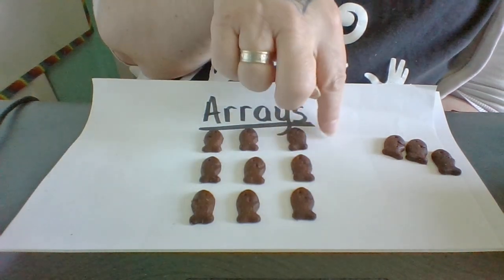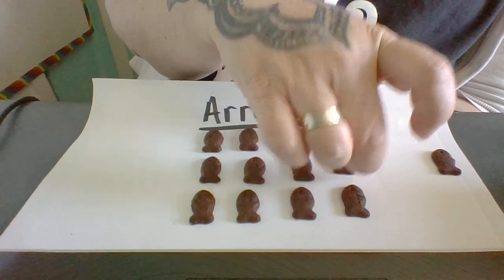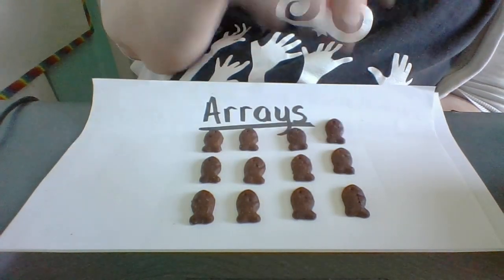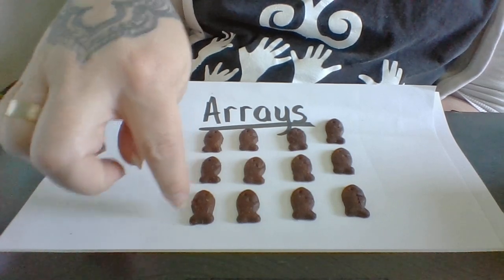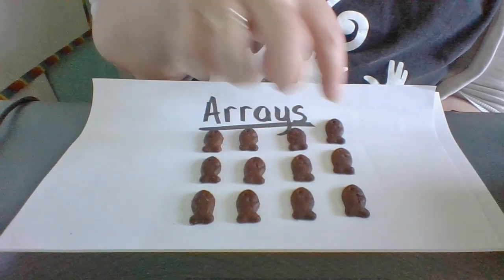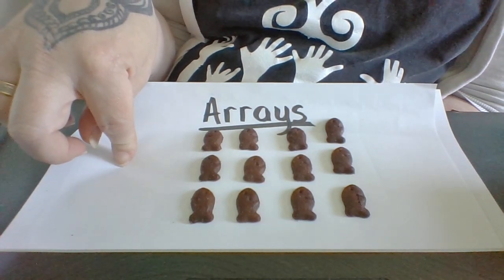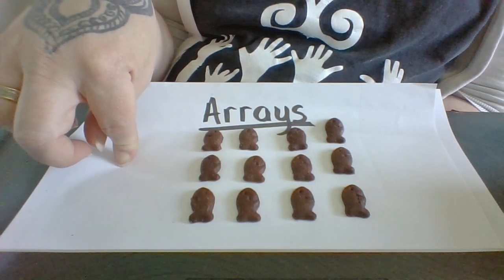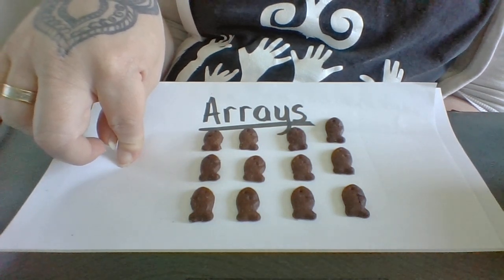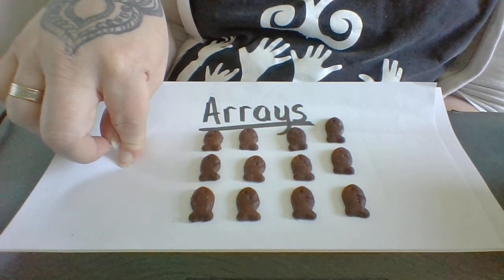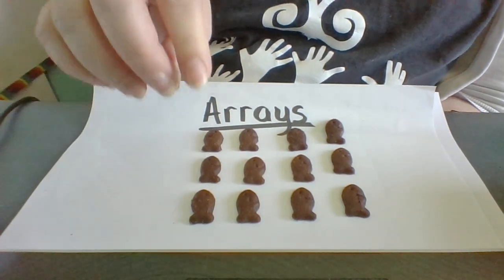But I have 3 rows, 3 fishies. Oh, I can just add to my rows. So now I have 3 rows because rows go across. And I have 1, 2, 3, 4 in each row. Awesome, you guys are doing great. What if I wanted to make 4 rows?